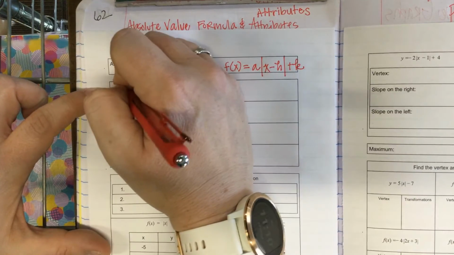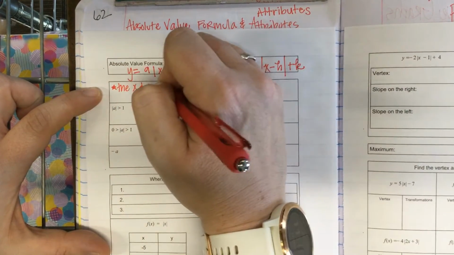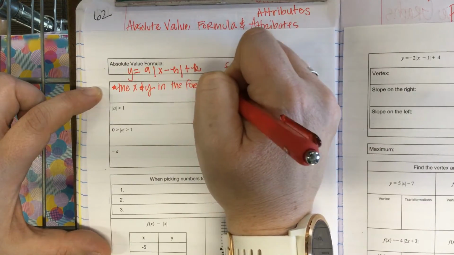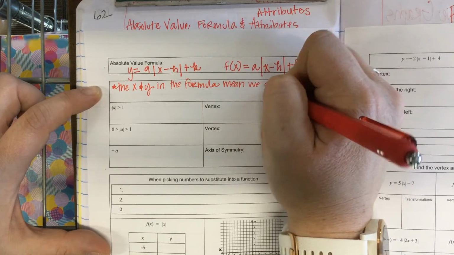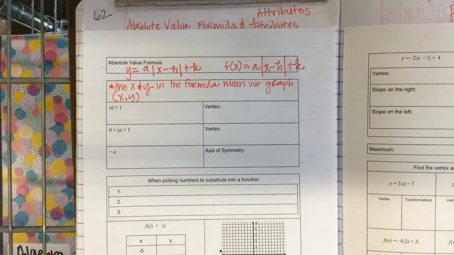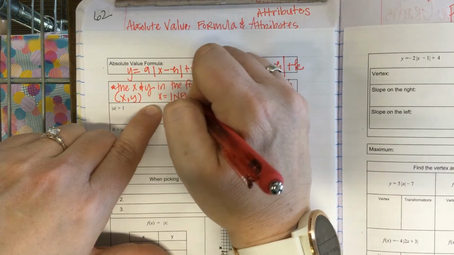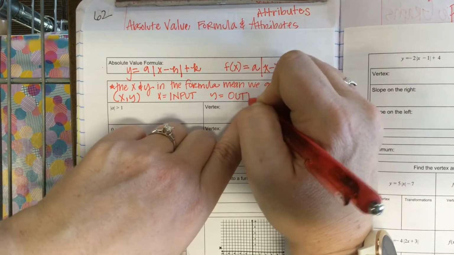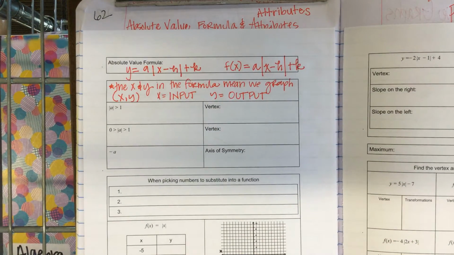So remember, the x and the y in the formula mean we graph it, right? It's the ordered pair x, y. The x and the y are our ordered pair. The x is the input, and the y is the output. If I have the number 3 and I put 3 into the problem, my answer y is the output, what comes out of the problem, the solution, the answer.